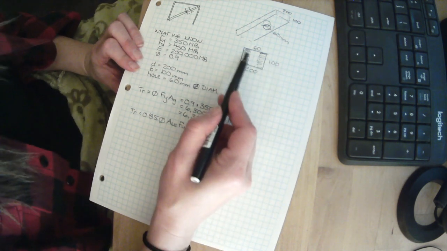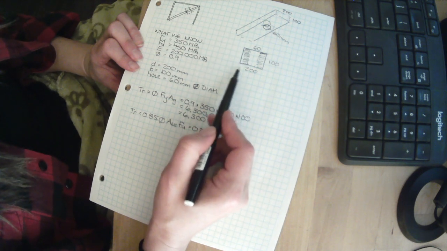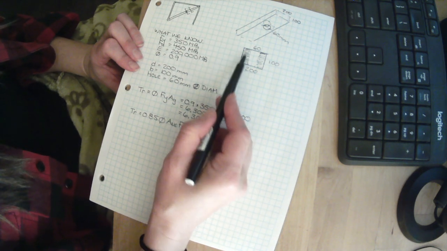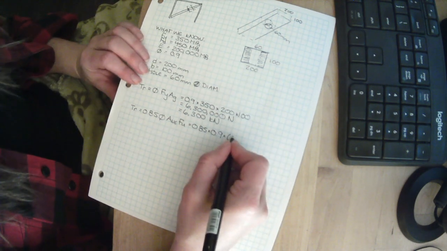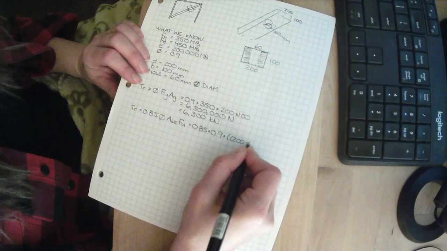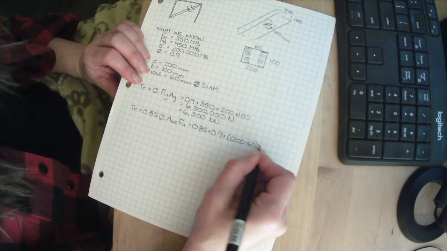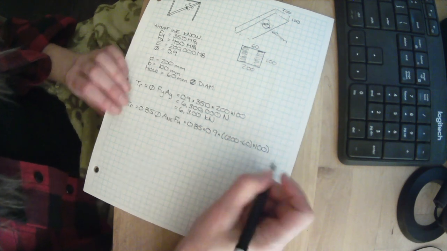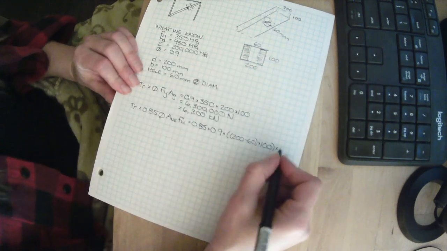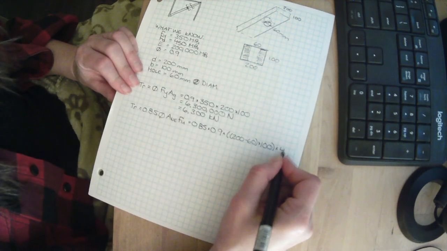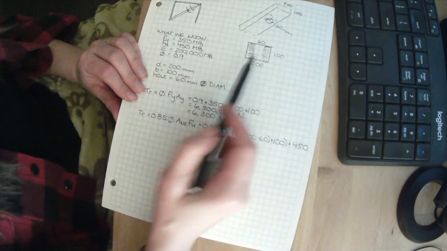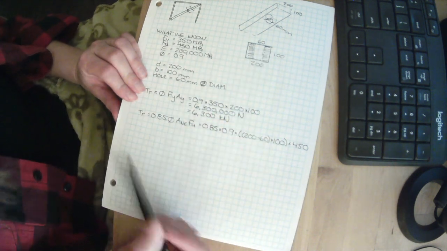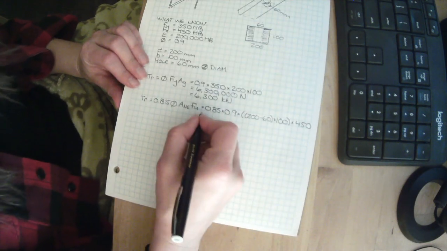Or we could say what we're left with right here is 200 minus 60, so 200 minus 60 times 100, and then times our Fu, which is 450. This is just that net area, which is just these little bits left on the side.